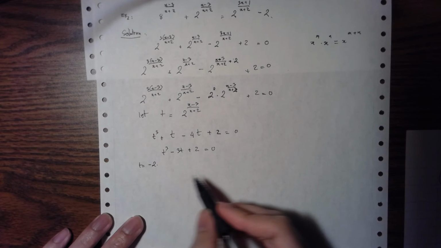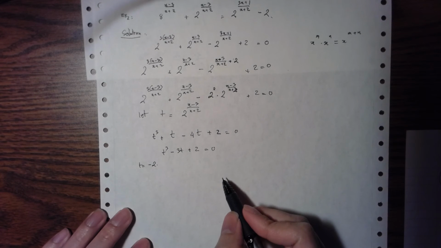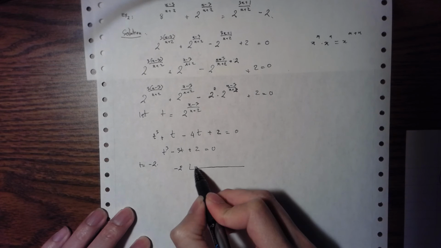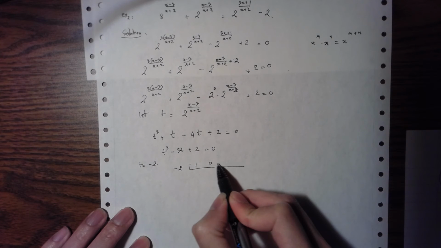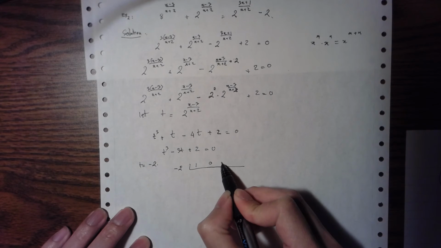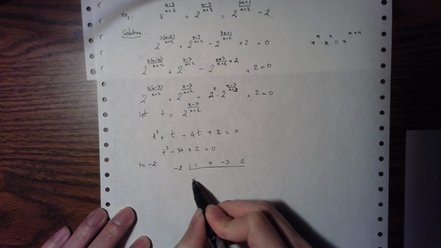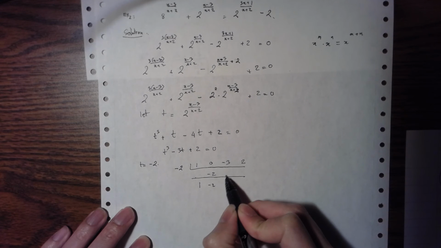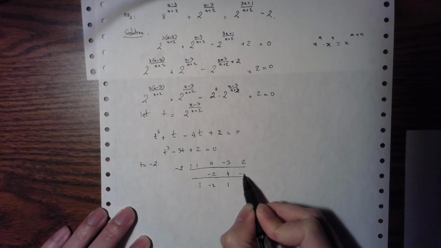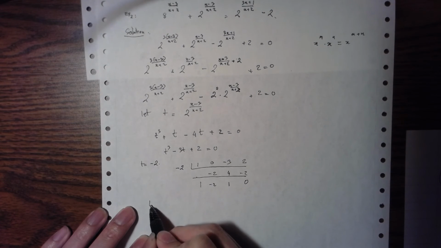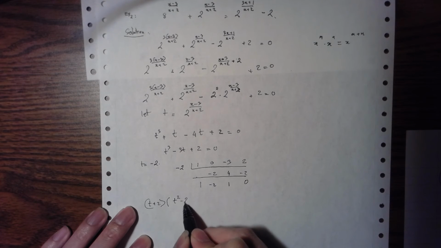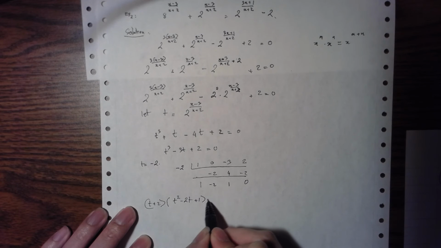And you have to use synthetic division or long division, whatever you want. I'm going to do synthetic division. So you have 1, 0, negative 3, and 2. You drop them down. So 1, negative 2, add them up gives you negative 2, 2 and 4 gives you 1, negative 2 equal to 0. So you have t plus 2 times t squared minus 2t plus 1 equal to 0.